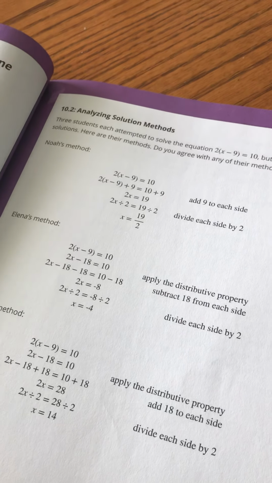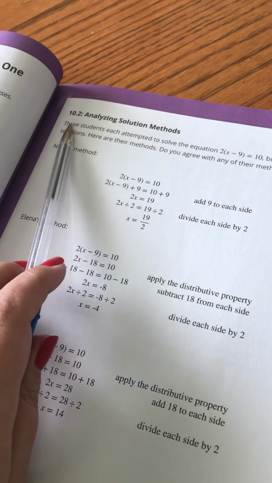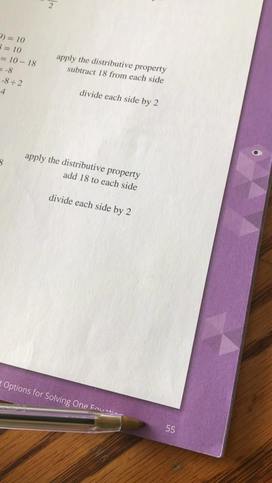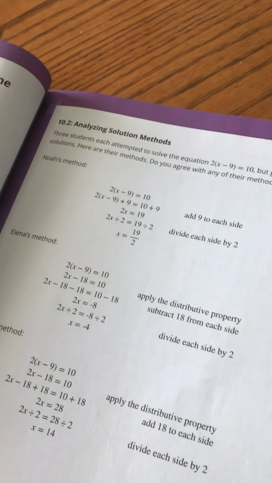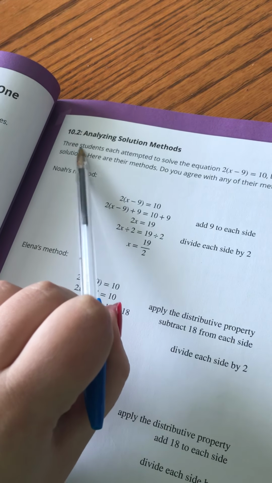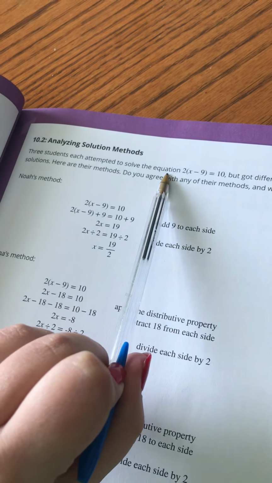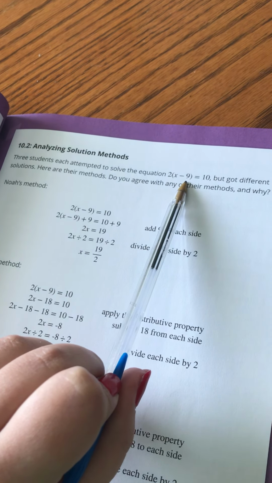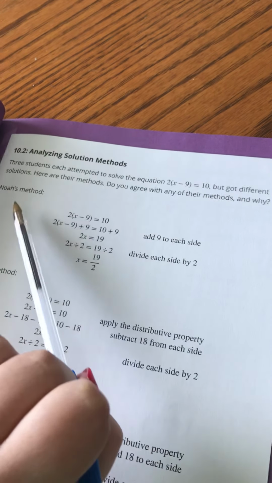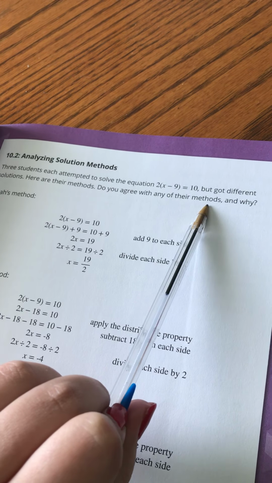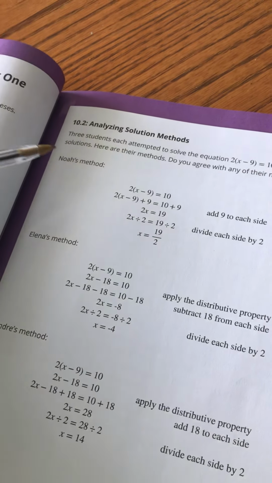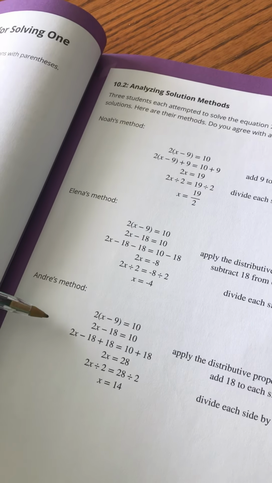Alright guys, we're finishing lesson 10 with 10.2 and 10.3 on page 55. So get your workbooks out and follow along with me. 3 students each attempted to solve the equation 2 times x minus 9 equals 10, but got different solutions. Here are their methods. Do you agree with either of their methods and why? So there's Noah's, Lena's, and Andre's.